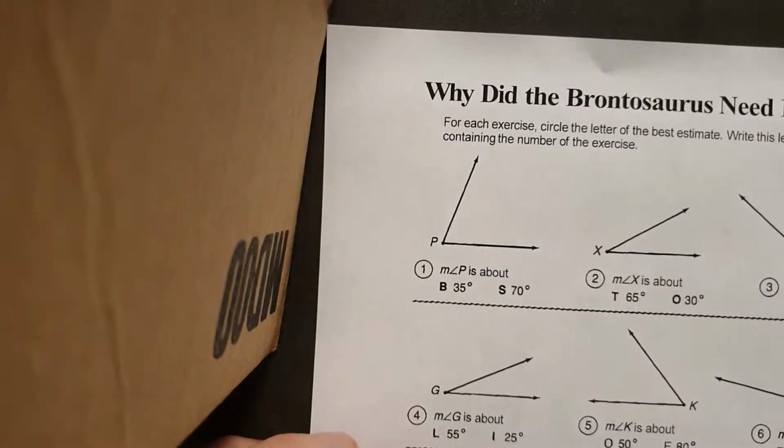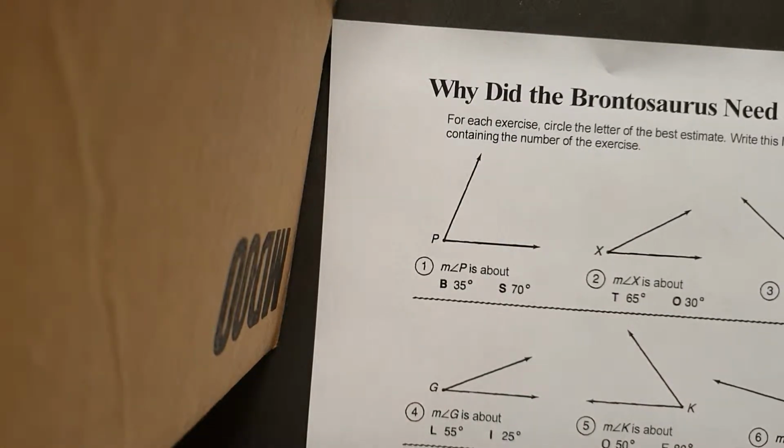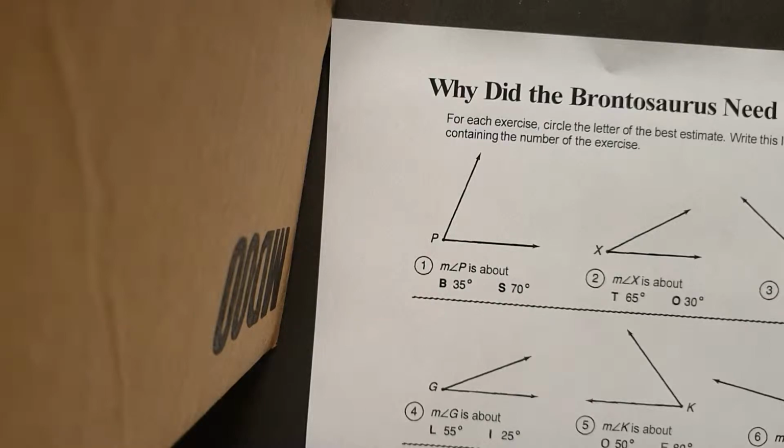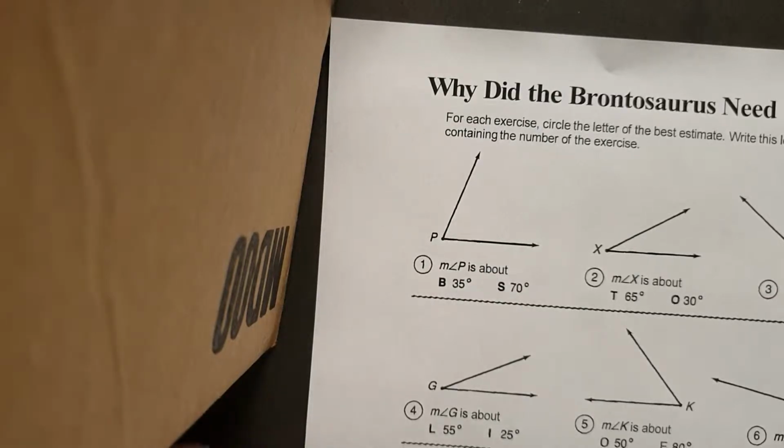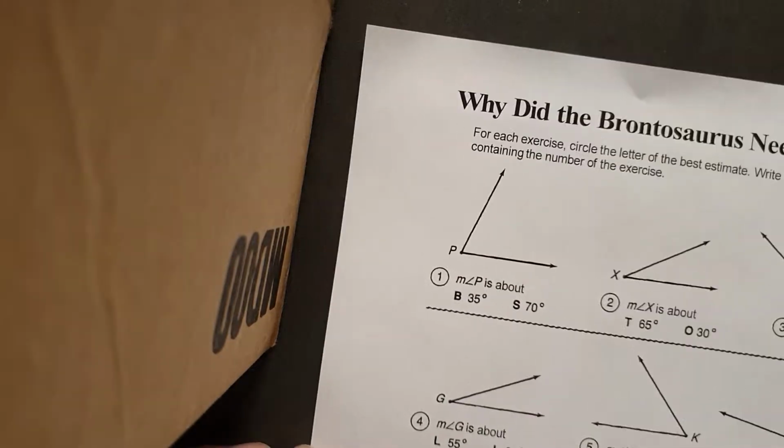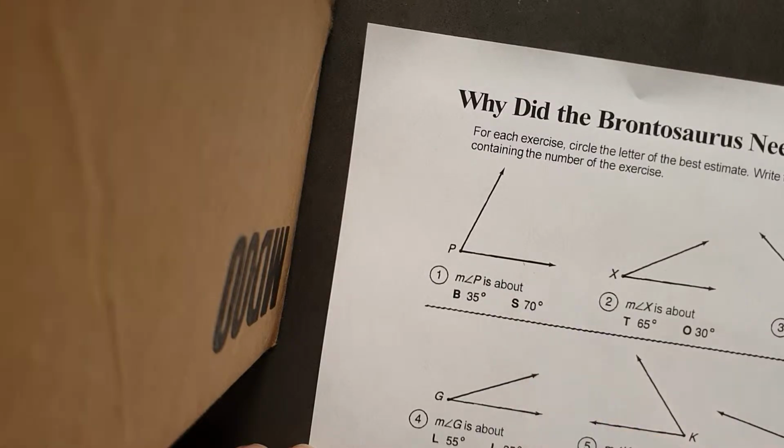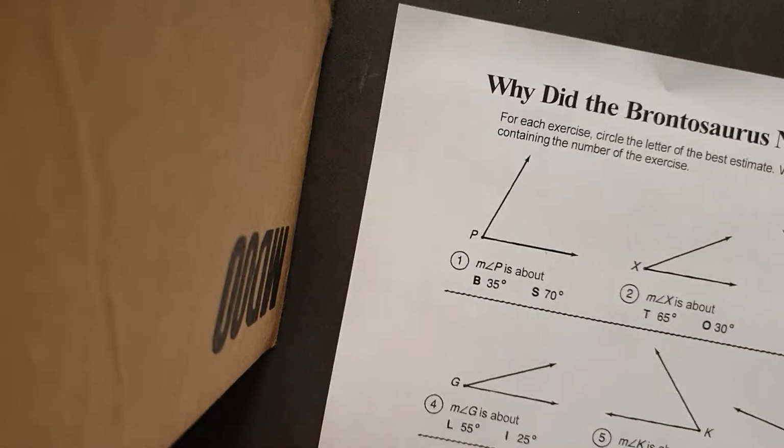Hey everyone, this is Mr. Merrifield. Just giving you guys a little bit of practice today. I'm out sick, but I should be back on Tuesday. So really just want you to complete this practice on estimating angle measures. Very useful. Something we'll get into more tomorrow.